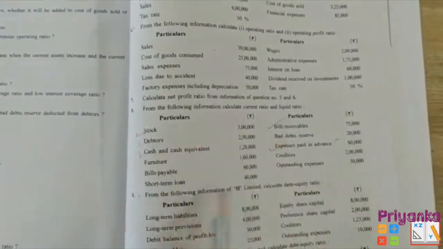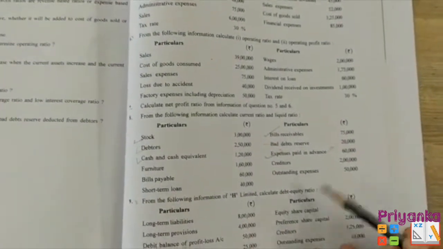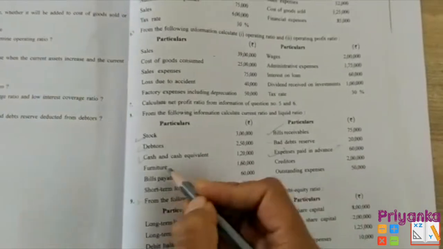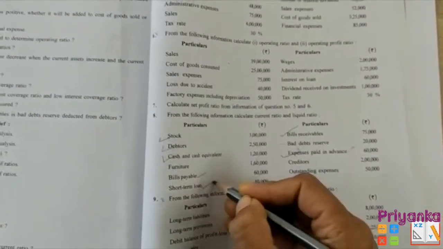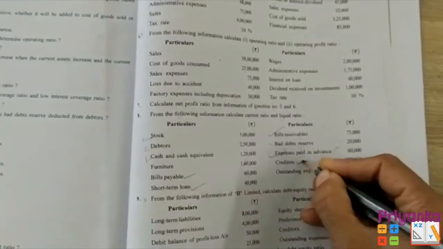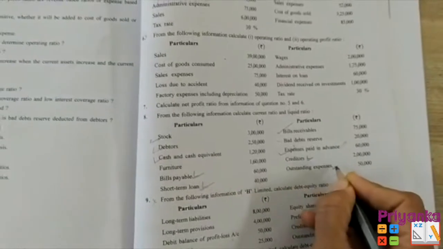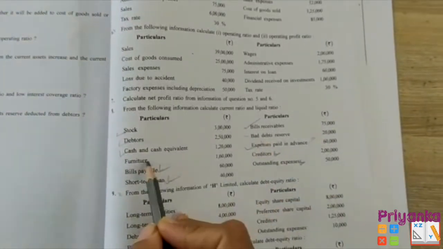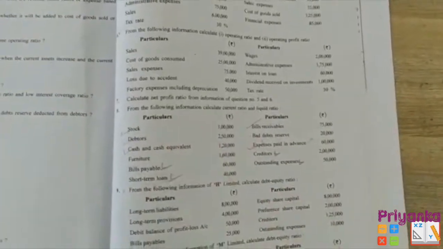This will be counted as a current asset, but in current liabilities we'll take, I'm putting another mark for this, bills payable, then short-term loan, creditors and outstanding expense. This will be counted as a liability. The remaining thing, furniture, will count as a fixed asset, so don't take it. Debtors get reduced by the bad debt reserve.